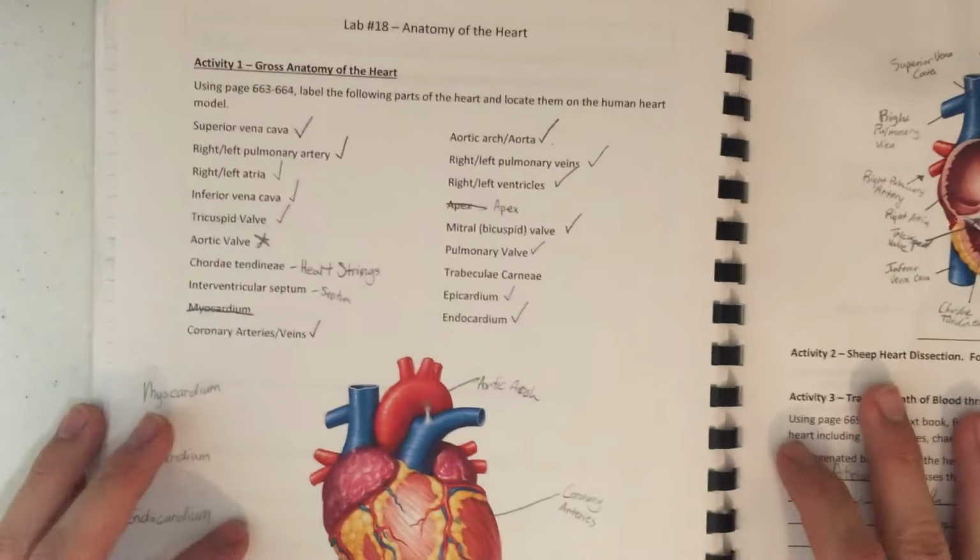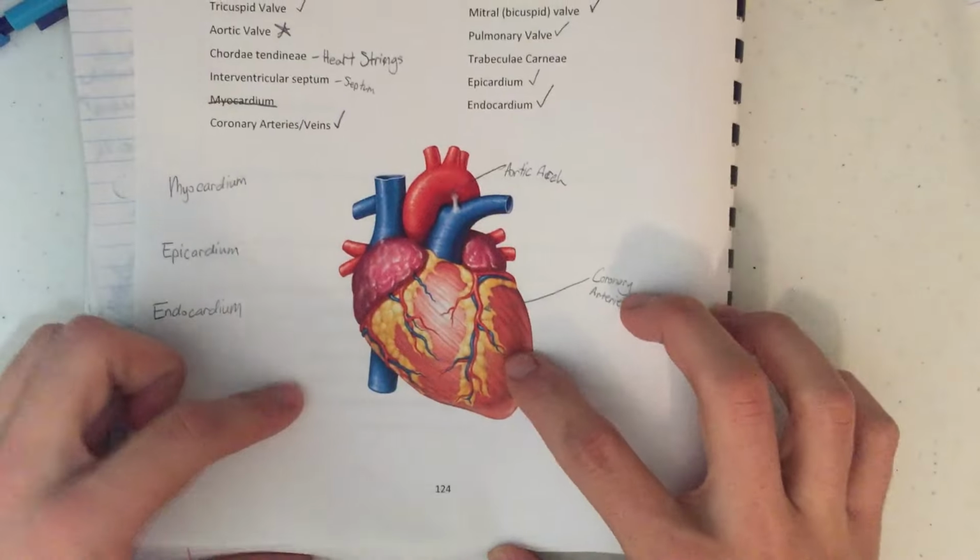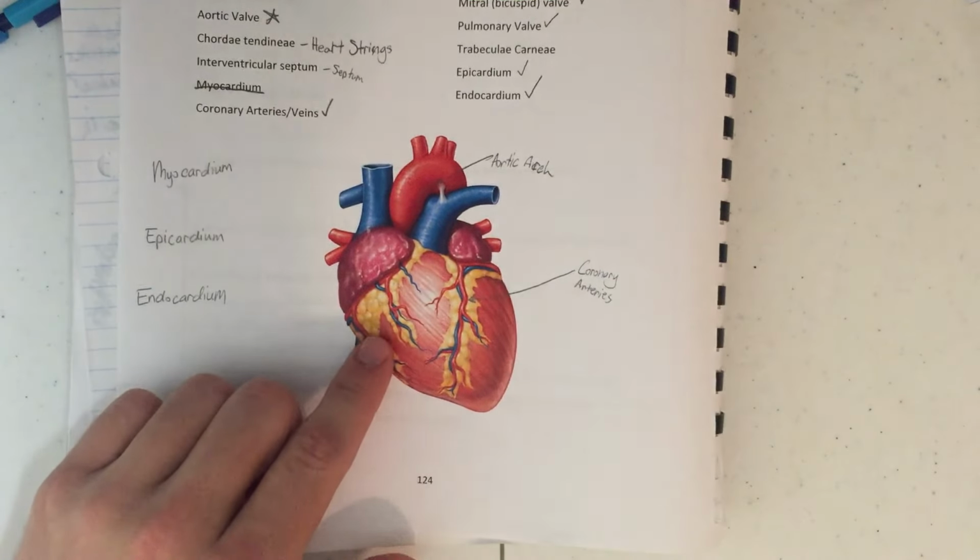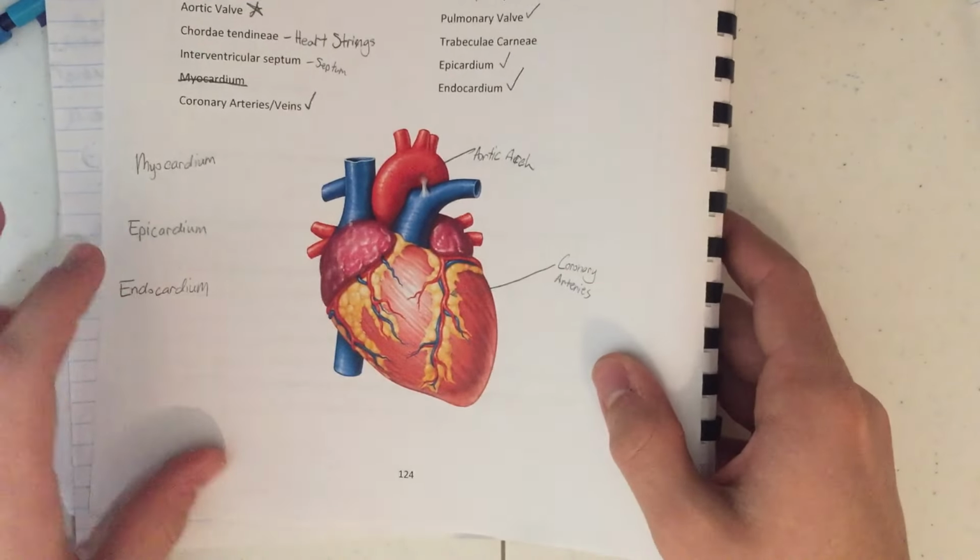Also know these coronary arteries, so in a heart attack these are blocked and clotted out. And then you have fat around your heart too.